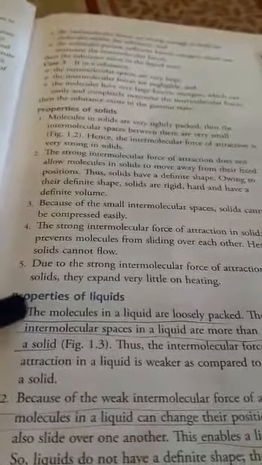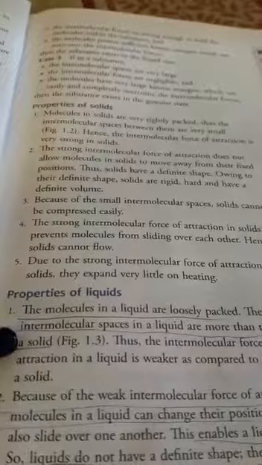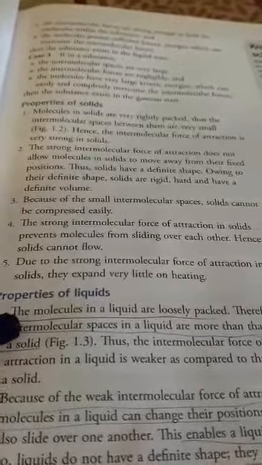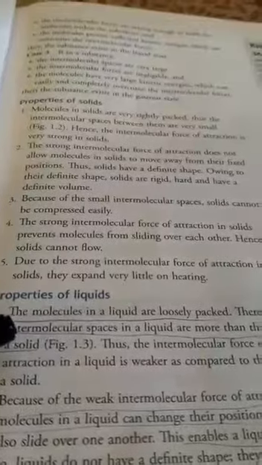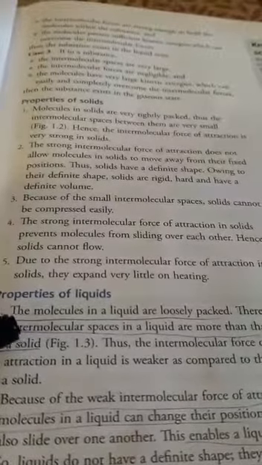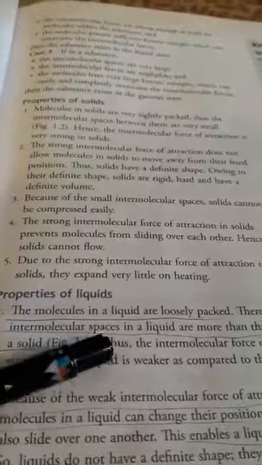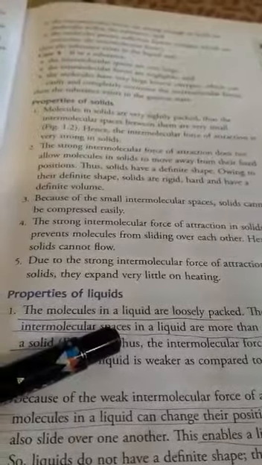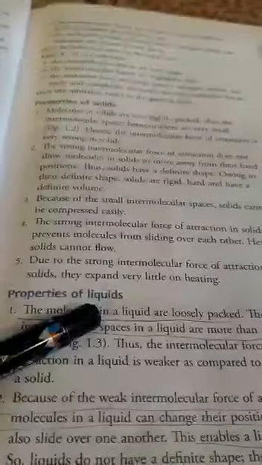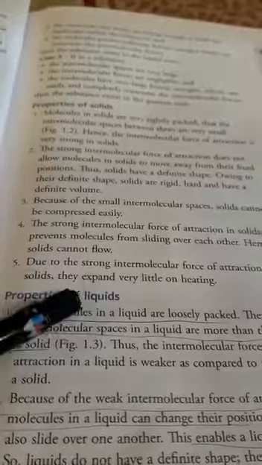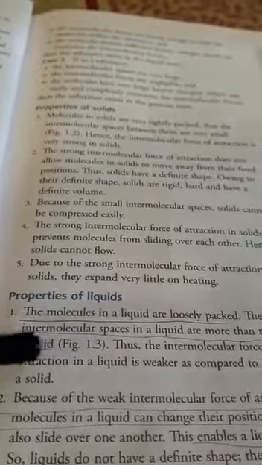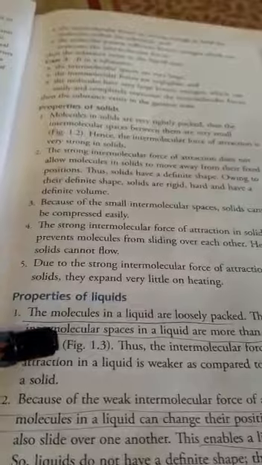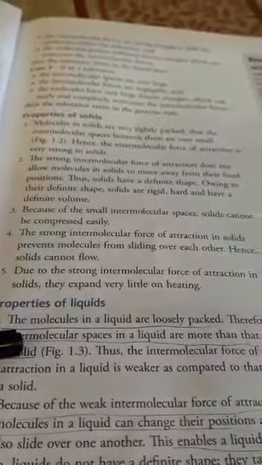Now I'm going to take up the properties of liquids. The molecules in a liquid are not as tightly packed as they are in a solid. As compared to solids, the molecules in a liquid are loosely packed. So the molecular spaces in a liquid are more than those of a solid.